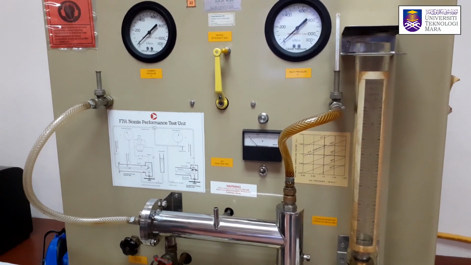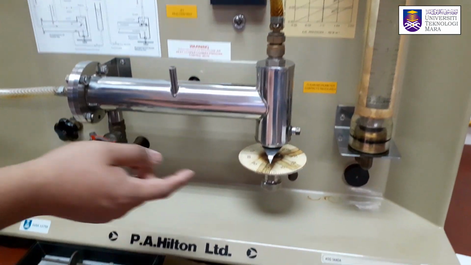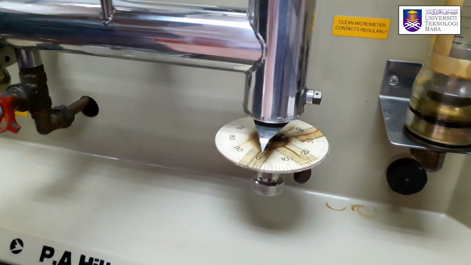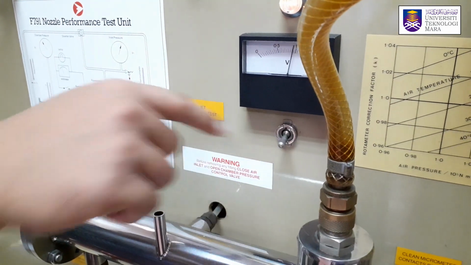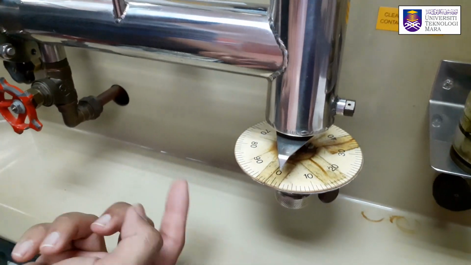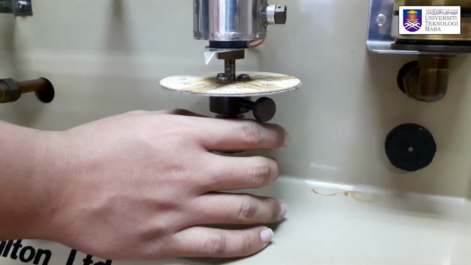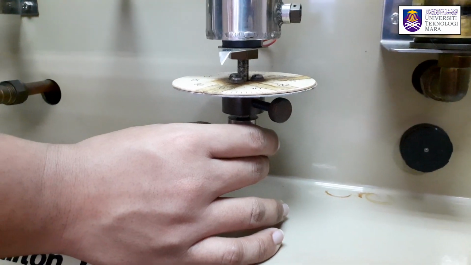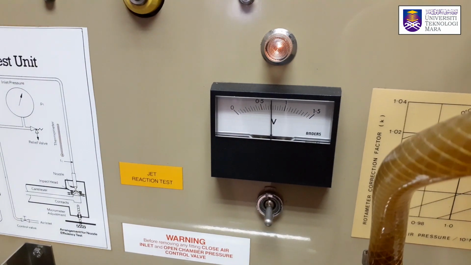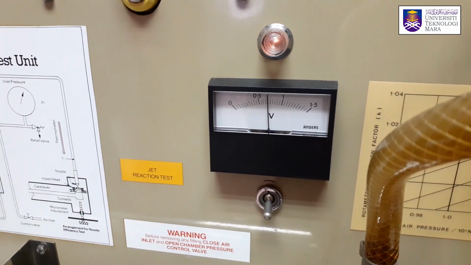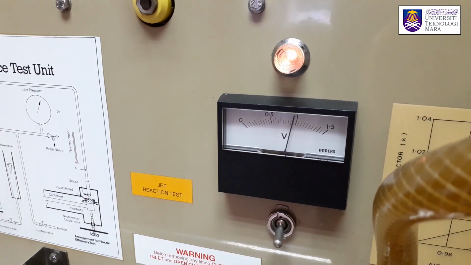The next thing we're going to do is calibrate the micrometer reading here. We need to turn on the voltmeter, so I'm just going to turn it on. Adjust the micrometer accordingly until the voltmeter reaches approximately 0.5 volts. Try to get as near to 0.5 volts as possible. The calibration is needed.